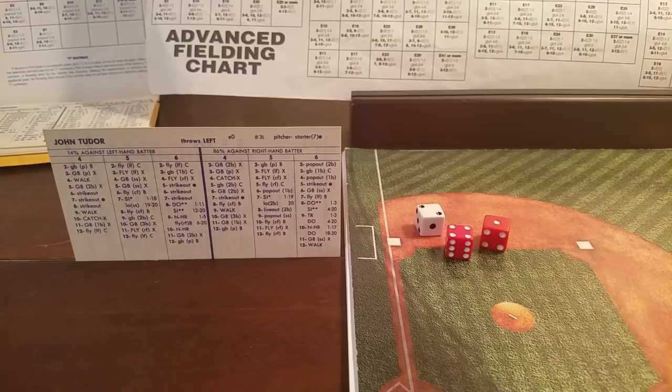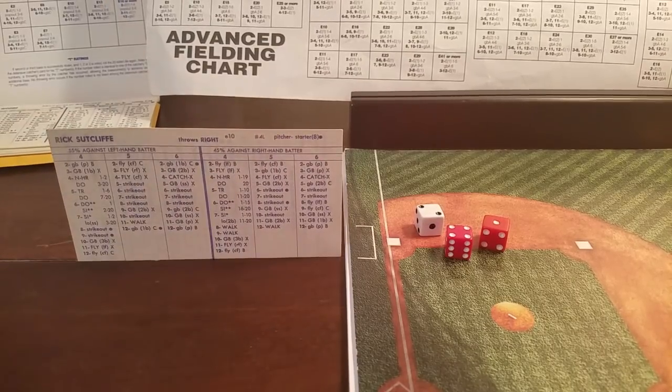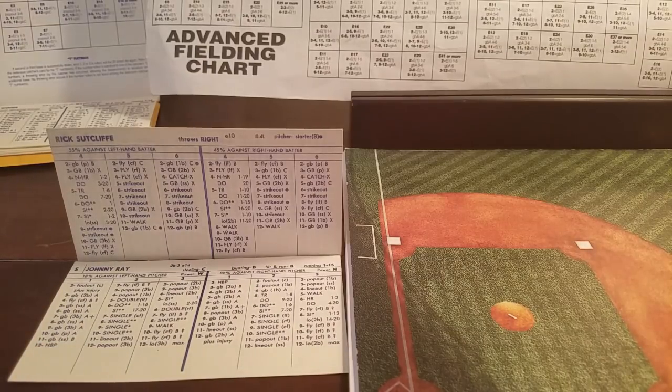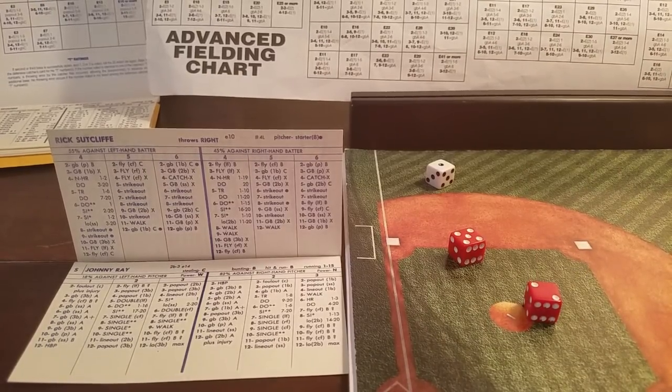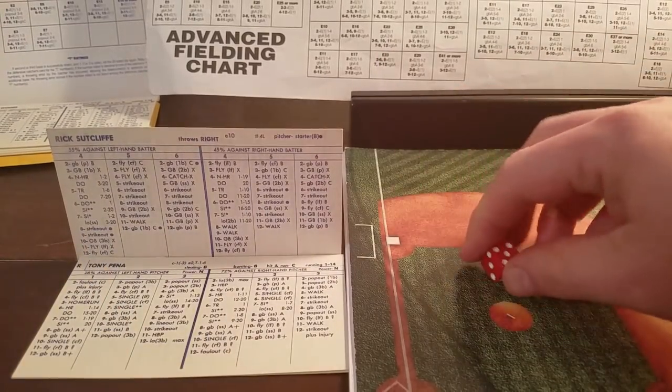And for the Pirates, they will send up Johnny Ray to lead things off. And this is Sutcliffe's point of weakness inning, the 8th. So keep an eye on him. It's a 1-7 for Johnny Ray. 1-7's a ground ball to first, but looks like Sutcliffe is not worried about that right now. He seems to be taking care of business.